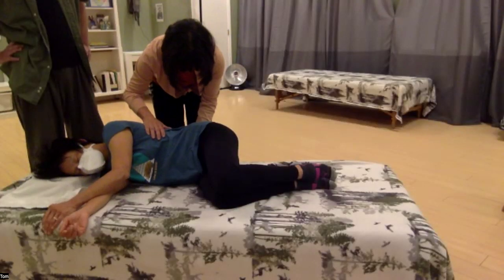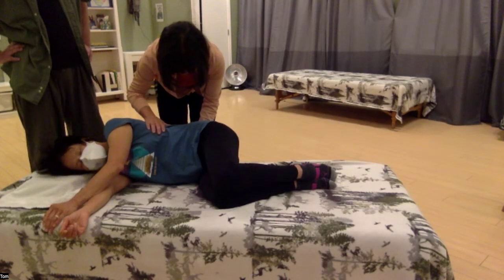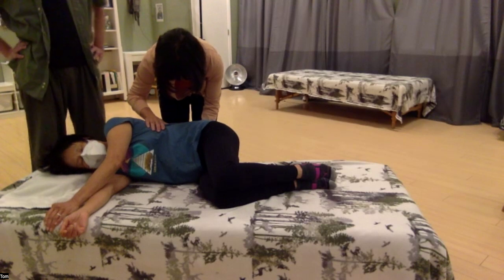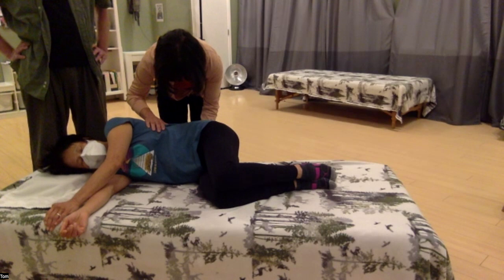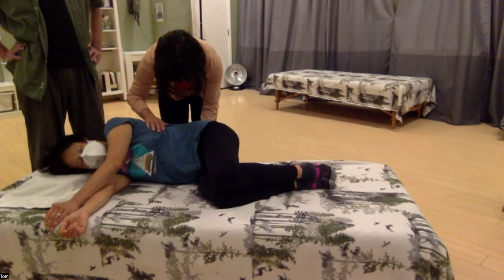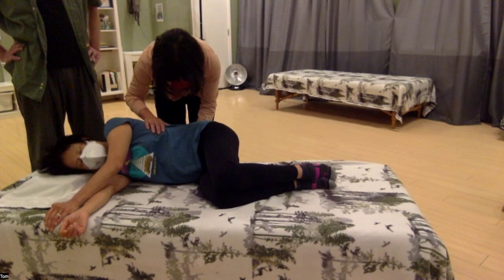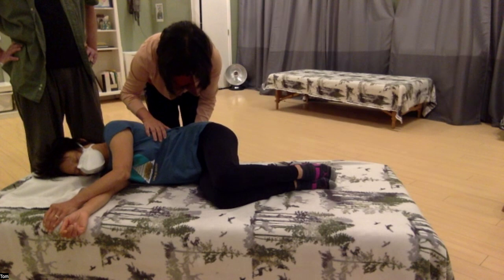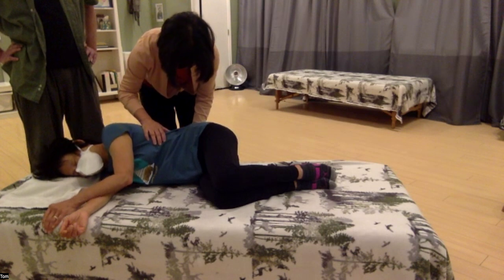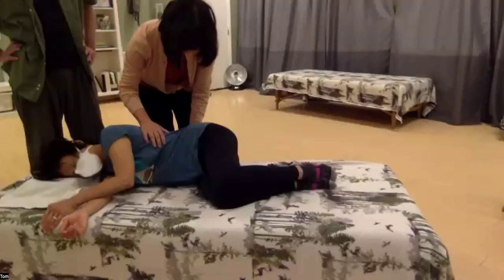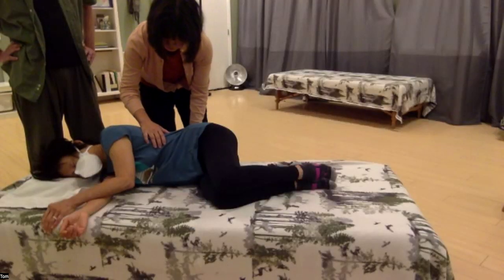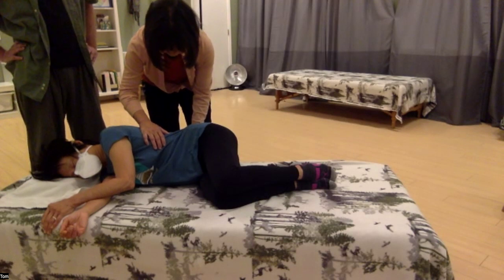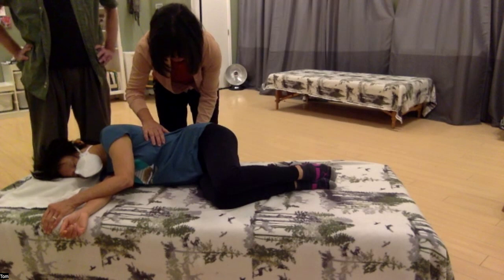I see the next vertebra. Yeah, you're feeling the connection through the spine into the pelvis now, right?